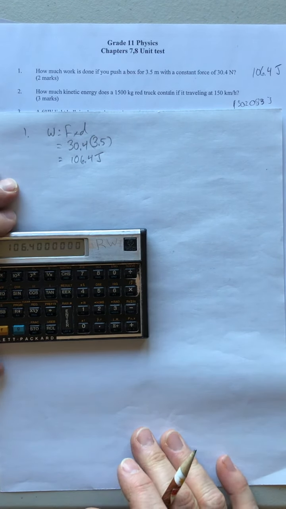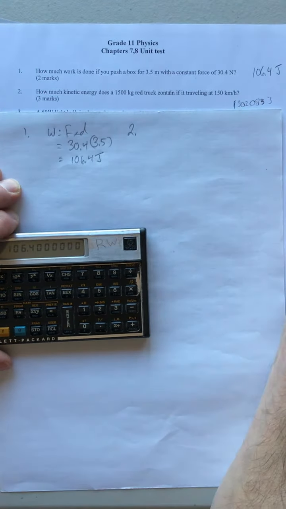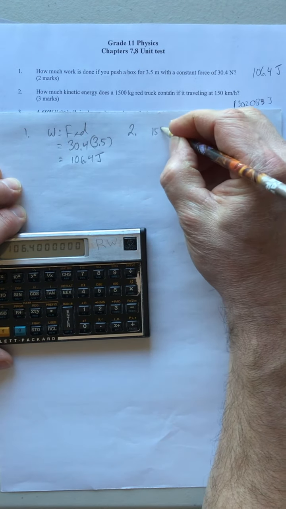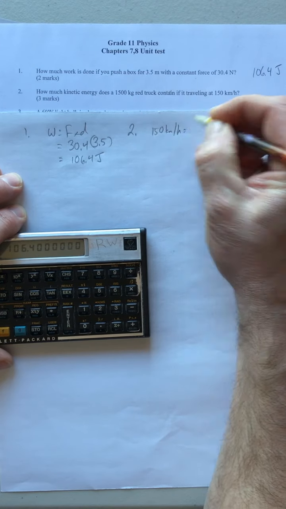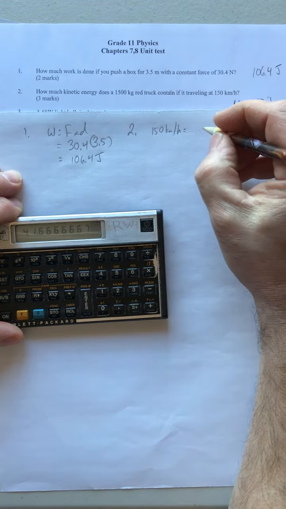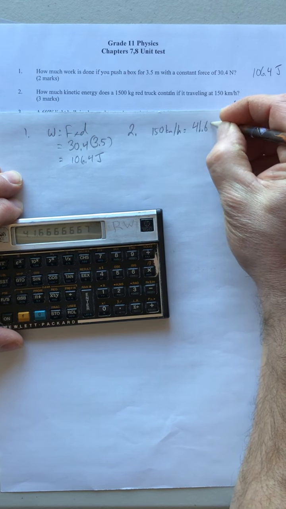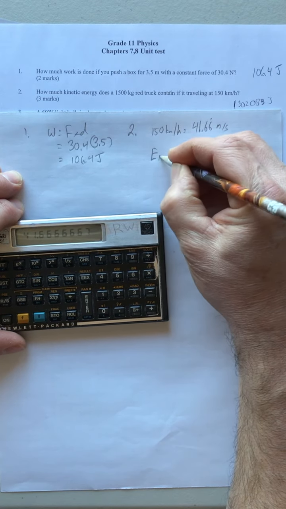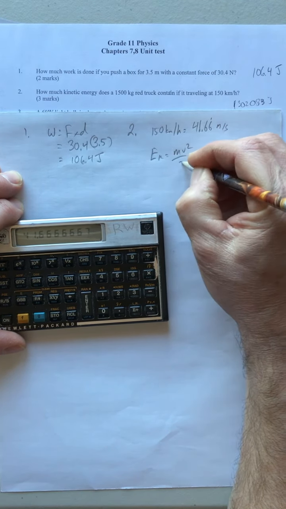Okay, number 2. How much kinetic energy does a 1,500 kilogram truck contain if it's traveling at 150 kilometers an hour? That's not standard scientific units, so divide by 3.6, it's 41.66, repeating, meters per second. Kinetic energy equals mv squared over 2.